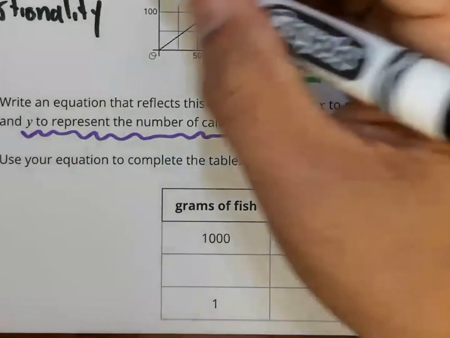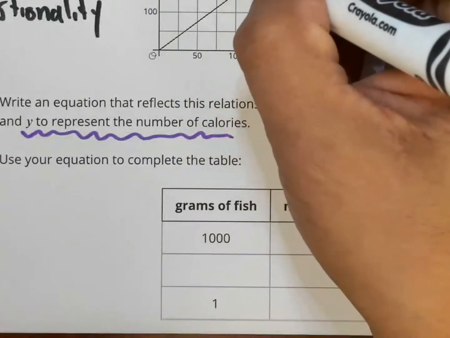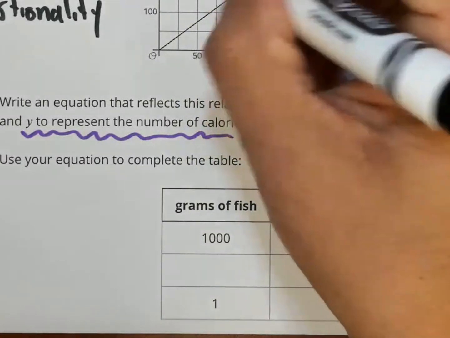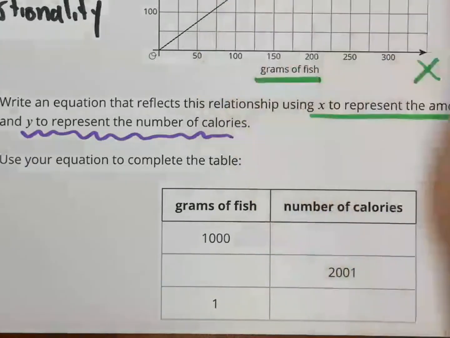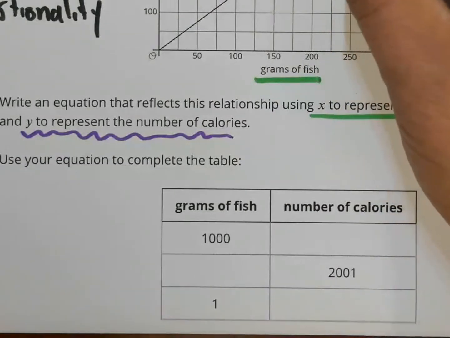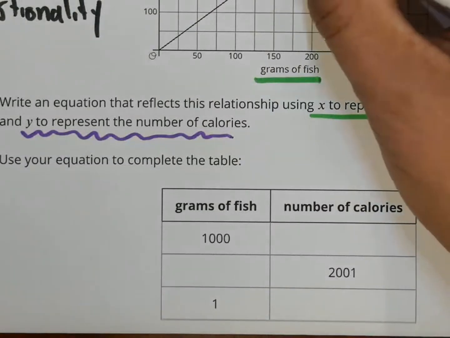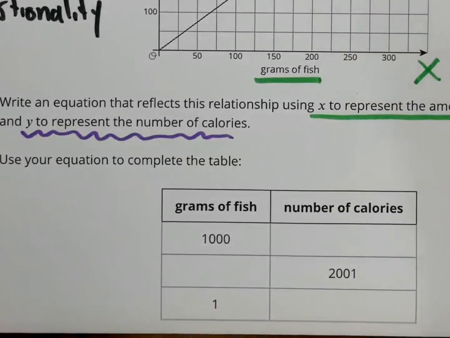So Y over X, here the Y is 150 and the X is 100. I wrote these backwards. So it should be 100, 150. This point is 300. 200 is X, 300 is Y. So I can take any one of these ratios and write it in this fraction here.